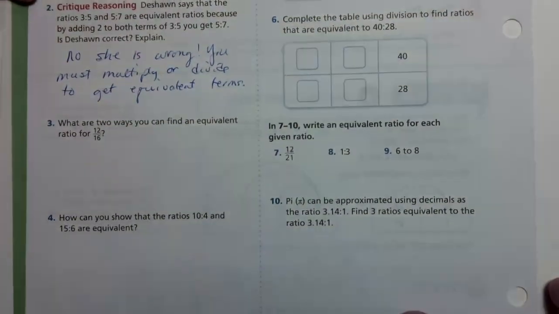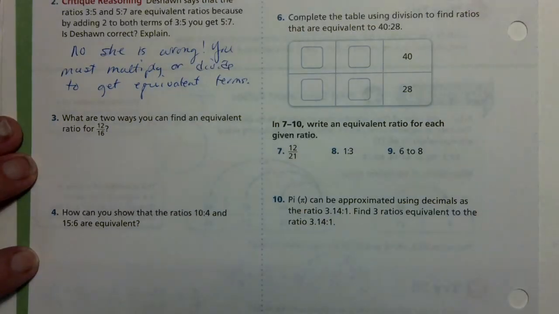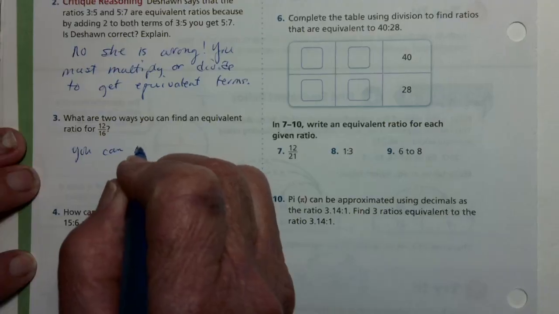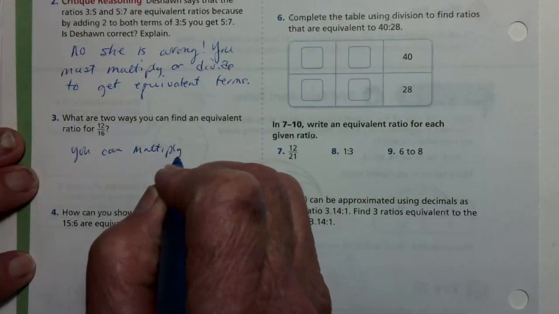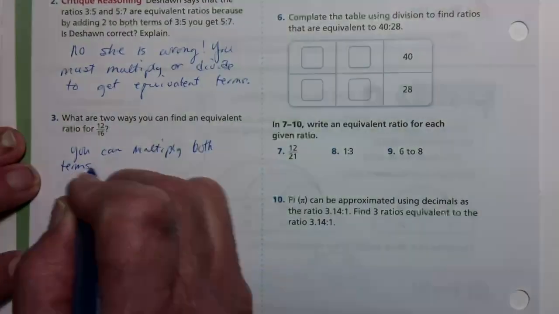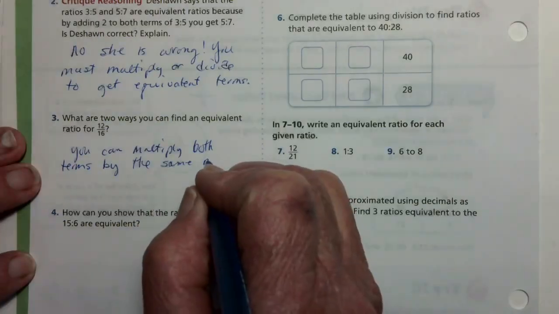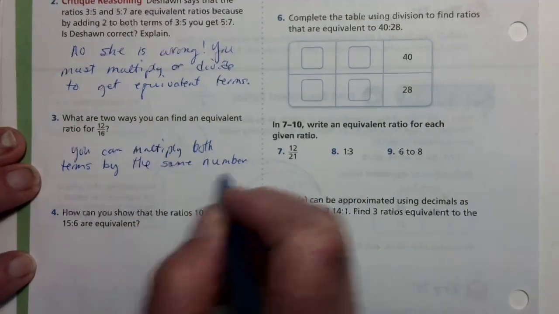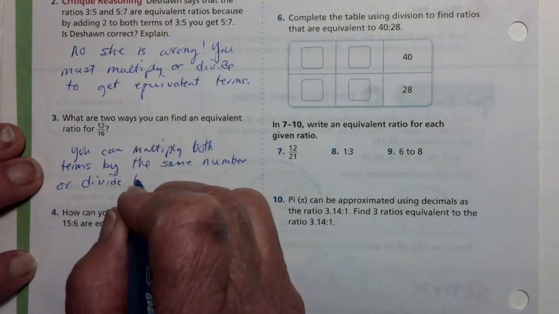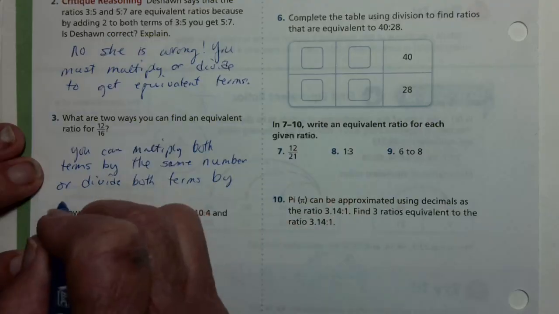All right, number 3. What are 2 ways you can find an equivalent ratio for 12/16? You can multiply both terms by the same number or divide both terms by the same number.